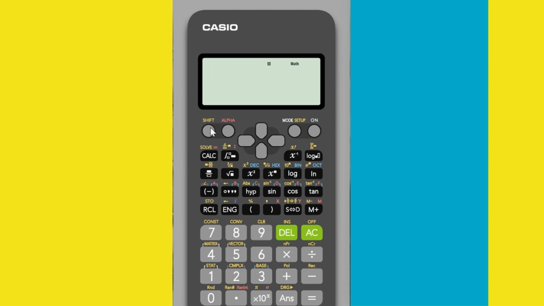Click shift and then click sine. You will get inverse sine. And then enter the value 0.809, and close the bracket. Then press the equal button, and we get 53.9983. So that's why I picked 54 degrees, easier. So we know the sine inverse of 0.809 is 54 degrees.